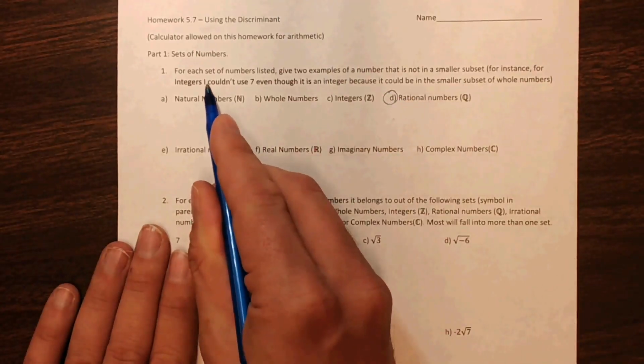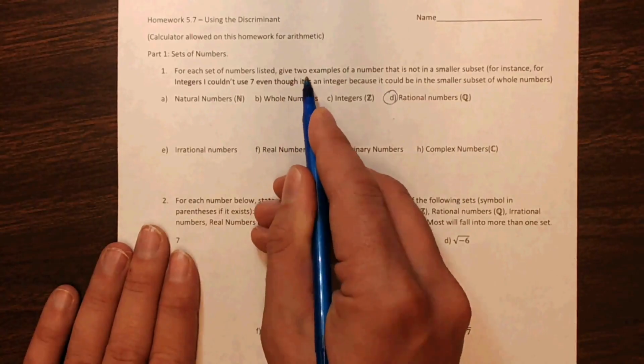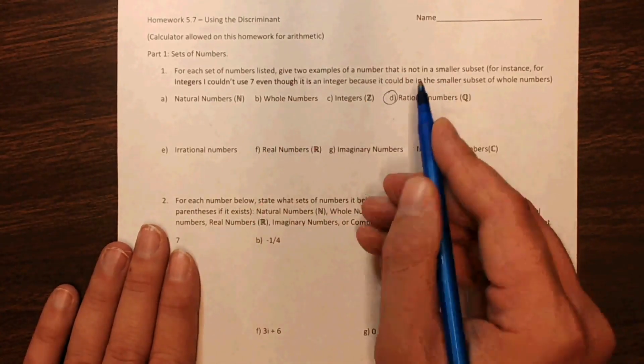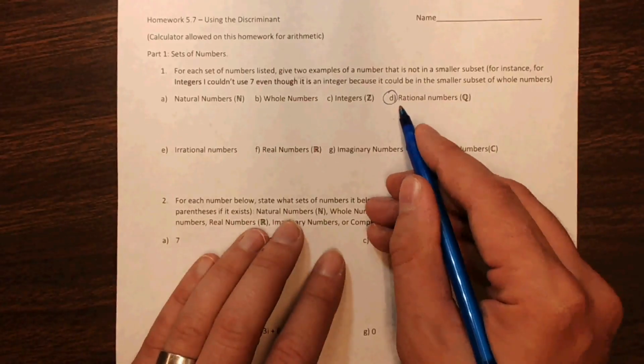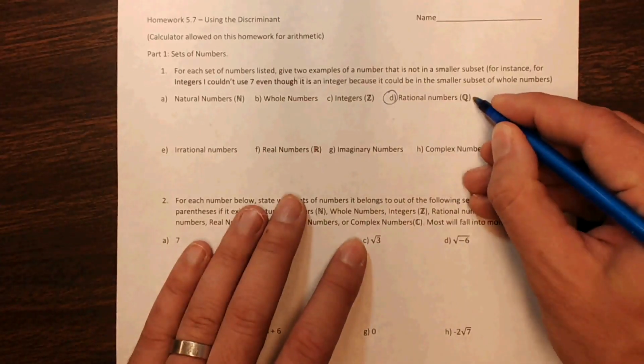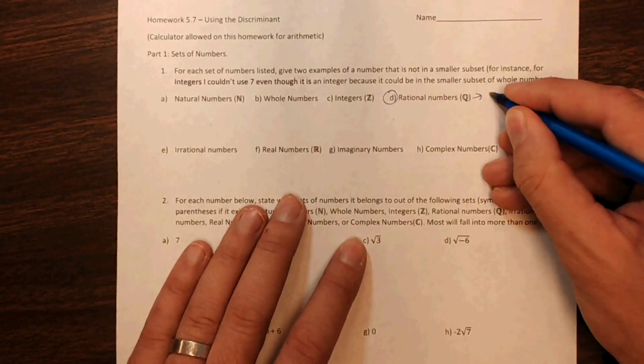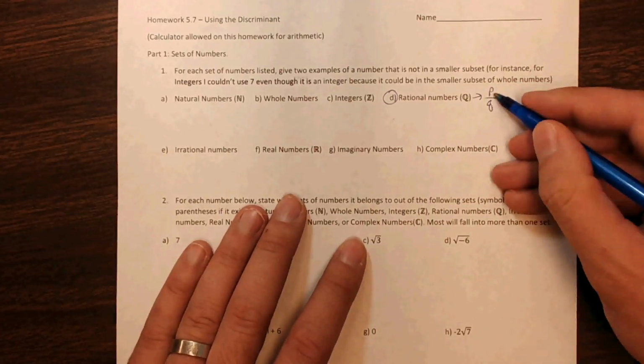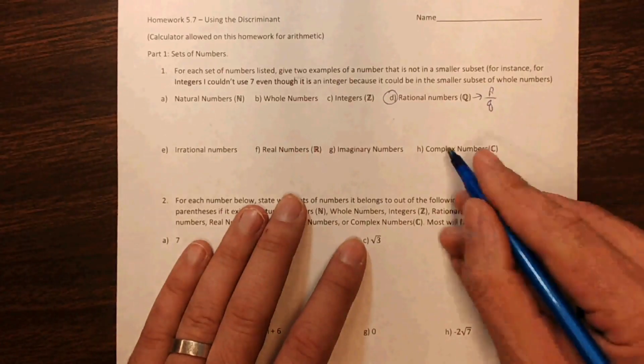The directions say for each set of numbers, give 2 examples of a number that is not in a smaller subset. So we're looking for 2 examples of rational numbers. And this goes back to what rational numbers are. Rational numbers are numbers that can be written as p over q. This is a ratio, and that's where the name rational numbers comes from.